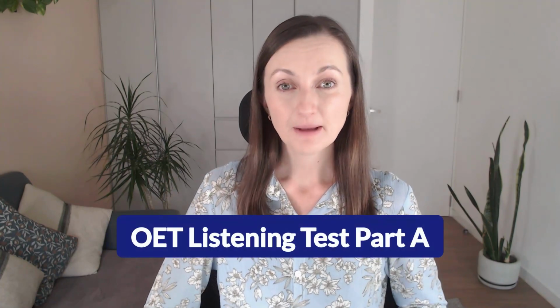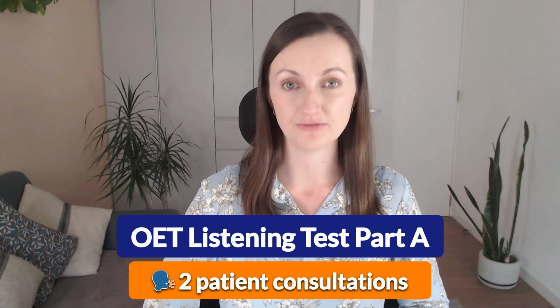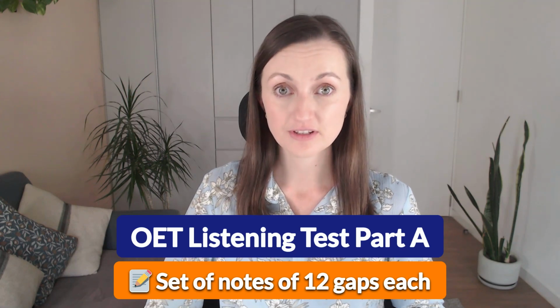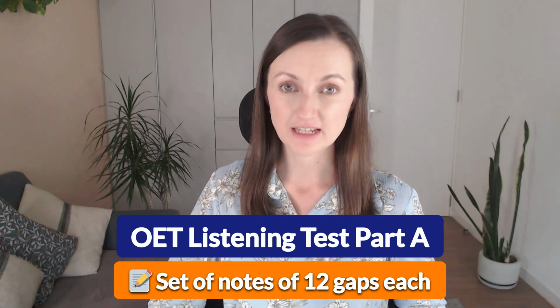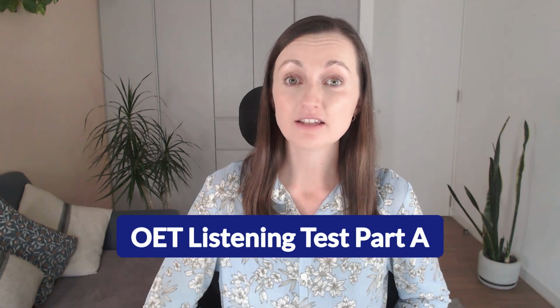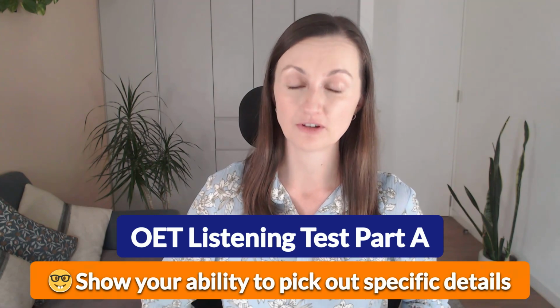Now, let's give a breakdown of each part of the listening test, starting with Part A. In Part A, you will listen to 2 patient consultations with a healthcare professional. In each consultation, you'll need to complete a set of notes comprising 12 gaps each. So that's 24 gaps in total. This part of the test is assessing your ability to pick out specific details and information from the consultation. Think of it as a test of your active listening skills. Are you able to pick out essential details while listening to a consultation?